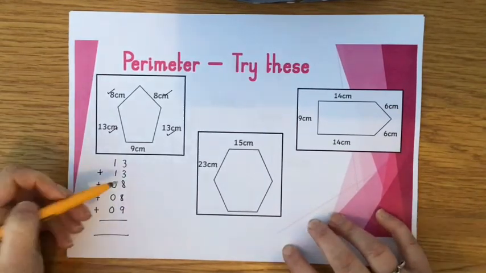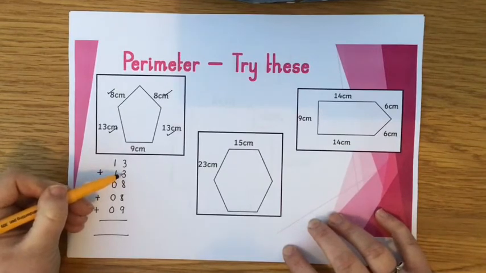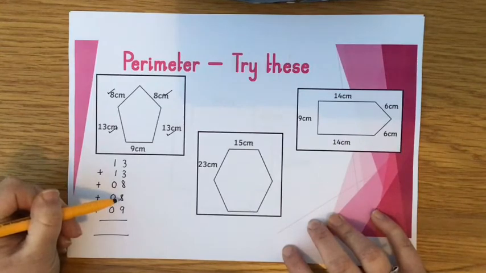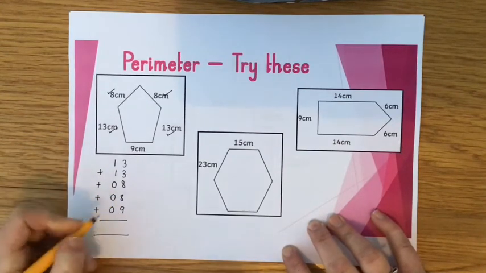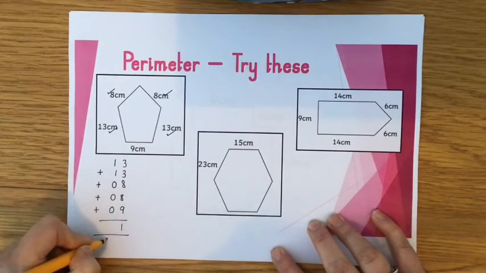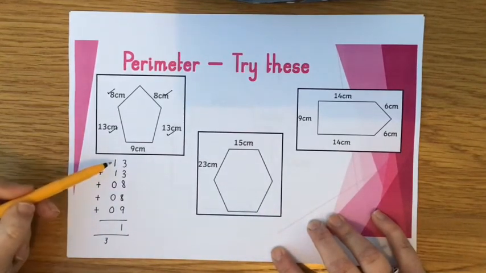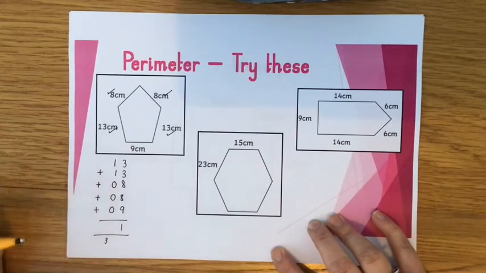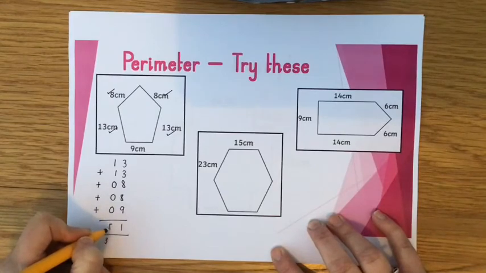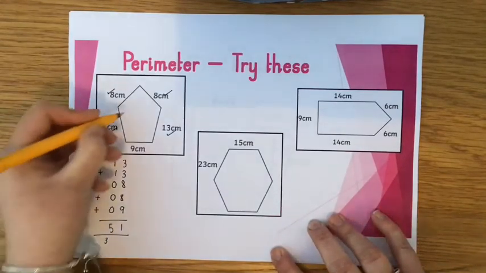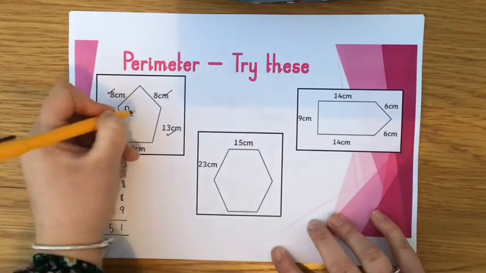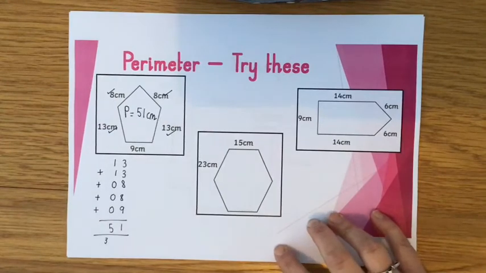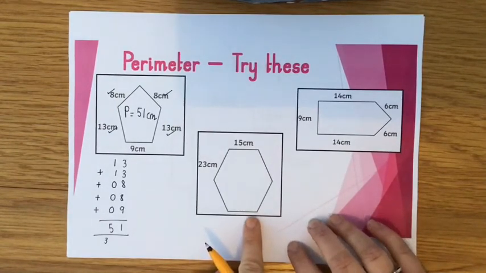okay, so 3 plus 3 is 6, plus 8 is 14, plus another 8 is 22, plus 9 is 31. So put my 1 in there, carry my 3. And 1 plus 1, I've got no more digits to add here, plus the 3 that I carried over is 5. So the perimeter of this pentagon is 51 centimetres. Okay, let's have a look at this hexagon now.